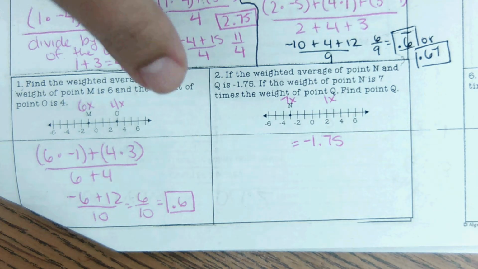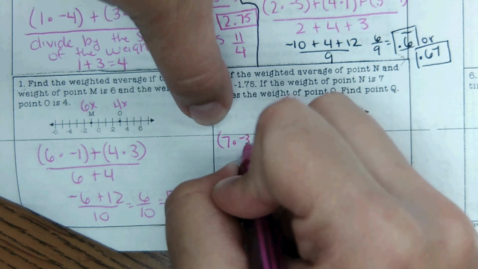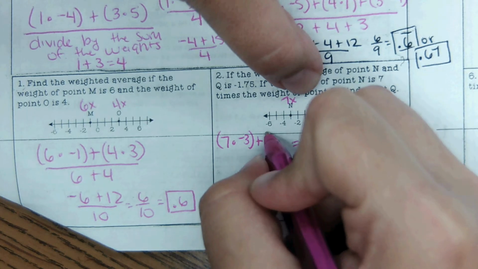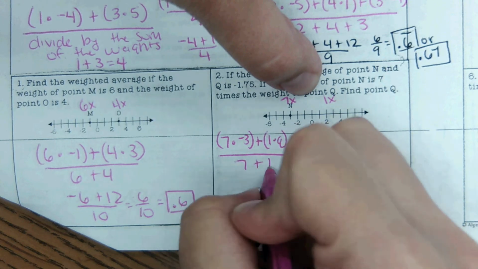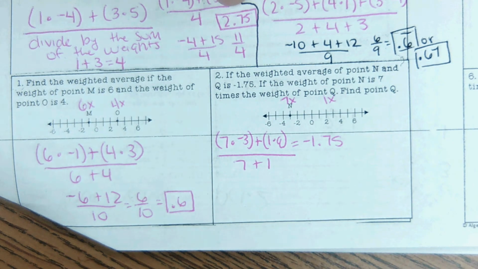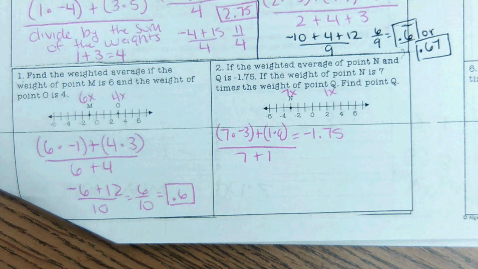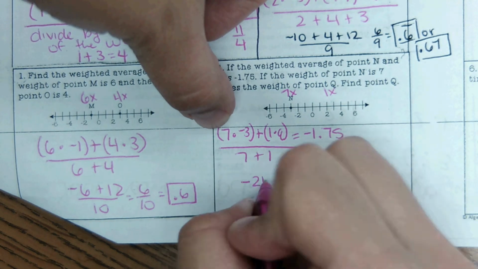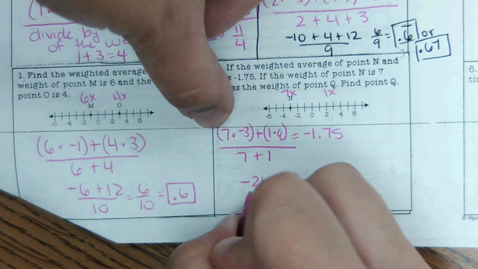Okay, so in the equation, it would be 7 times, in this case, negative 3, plus 1 times Q, over 7 plus 1. And now that we have it set up, we're just going to solve it for Q. So start at negative 21 here, plus 1 times Q is just going to be Q, so I'm just going to leave it as Q, over 8.